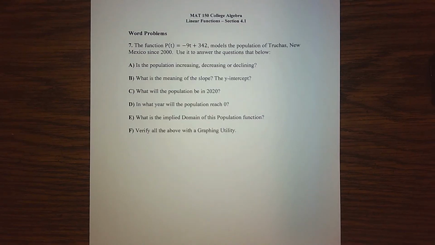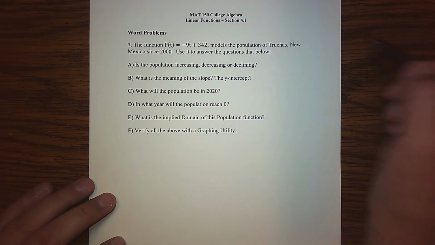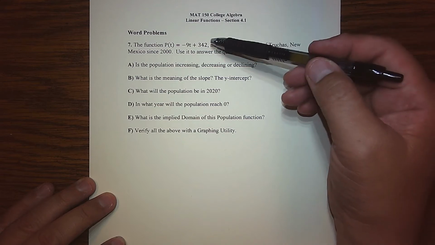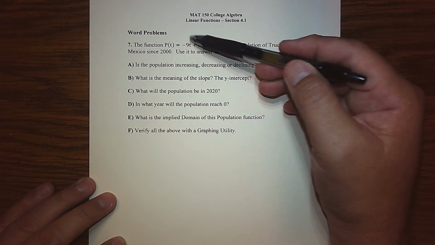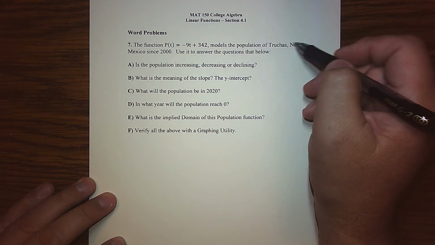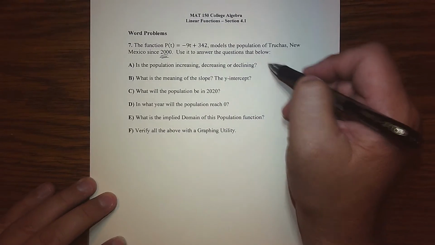So now, one of the nice things about lines, since they're relatively easy functions to work with, is that we usually try mathematically modeling a lot of situations with lines. That's not always the greatest thing to do because not everything is linear, but it is the easiest thing to attempt. So to get us started, I've got a function, p of t equals negative 9t plus 342, and it models the population of Truchas, New Mexico since the year 2000. Let's use it to answer the following questions below.